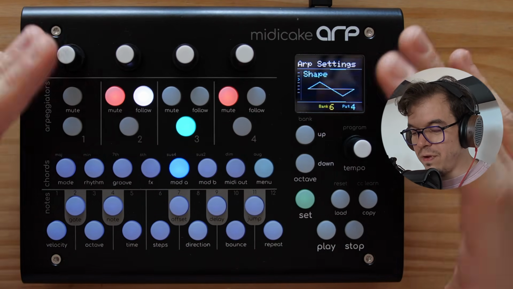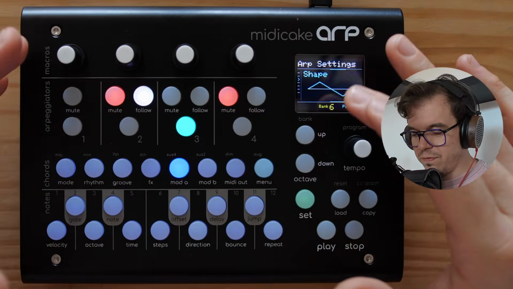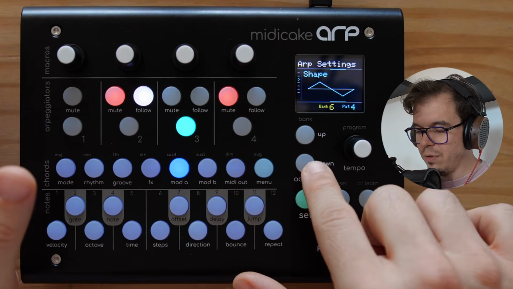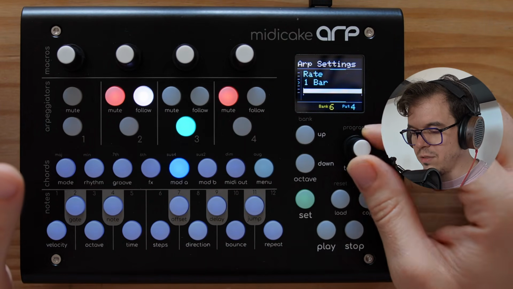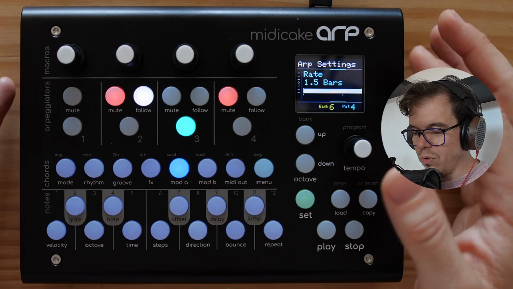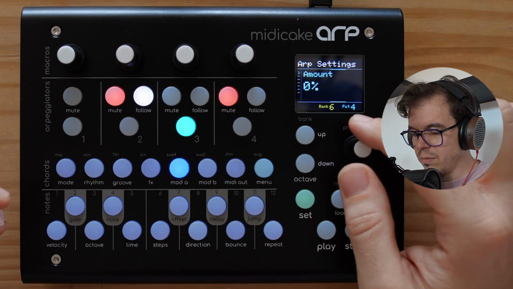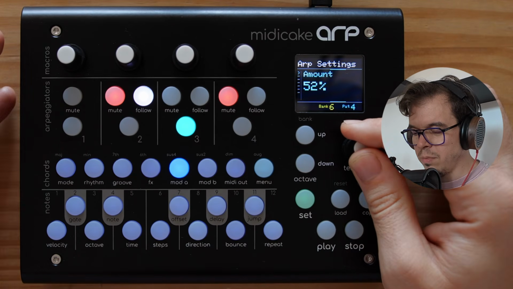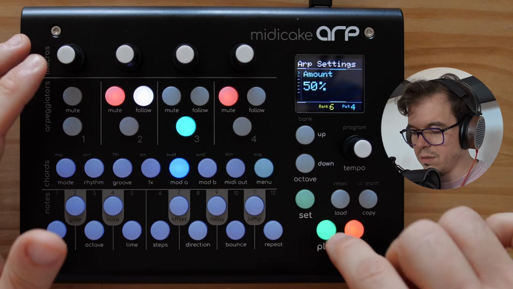So to fake randomness, in the case of changing the rhythm's pattern length, I'm going to set the rate in here to something like maybe 1.5 bar, right? And now I'm going to give it some modulation amount, maybe 50%. And now we have this. Check this out.